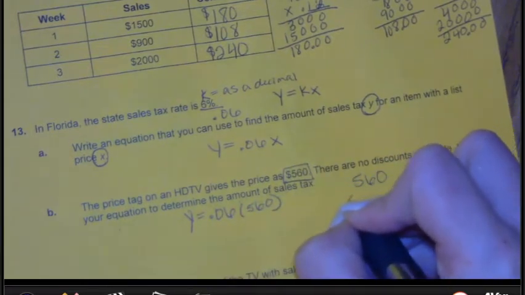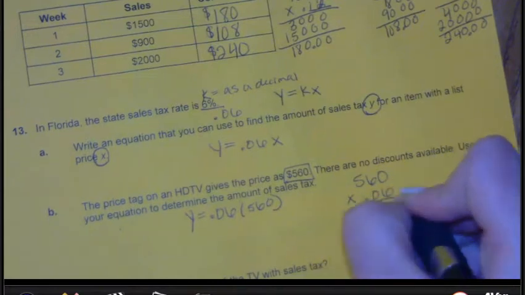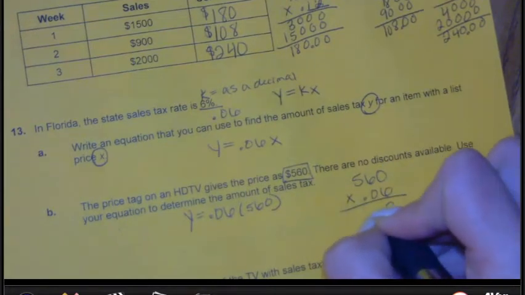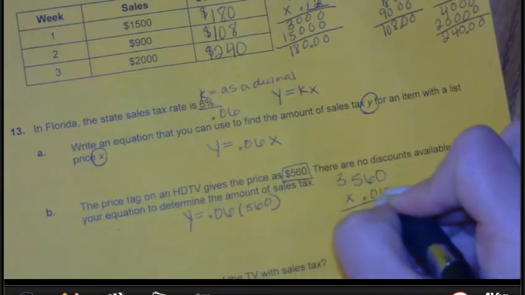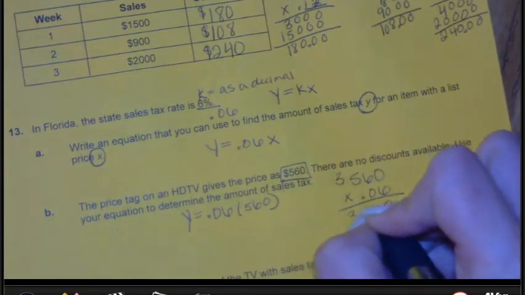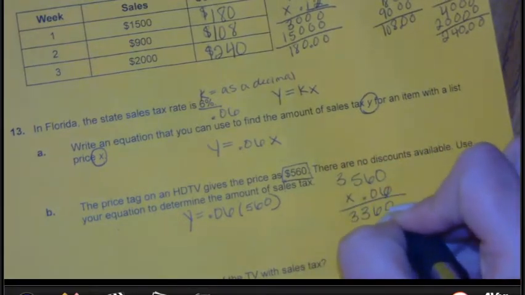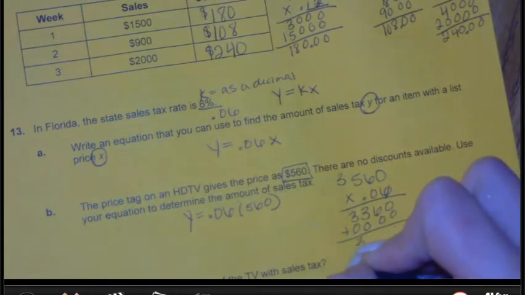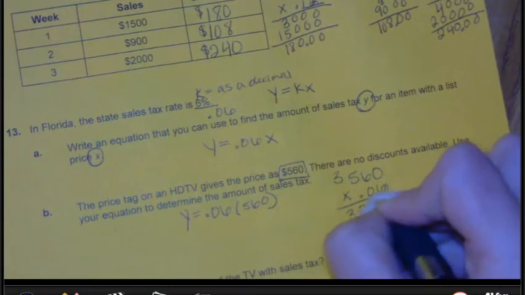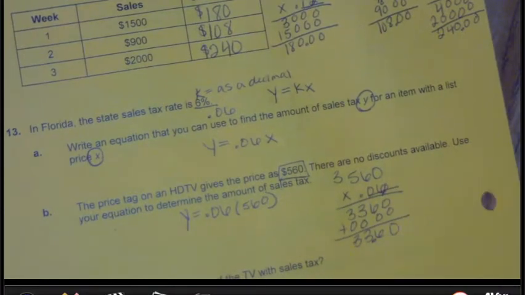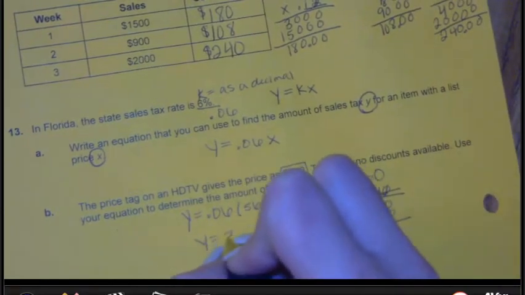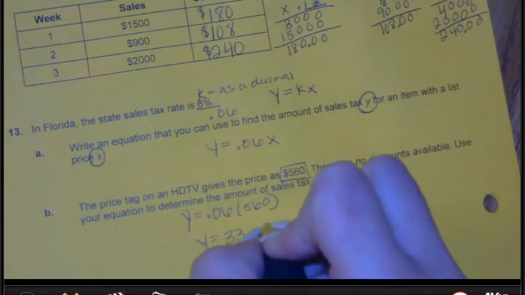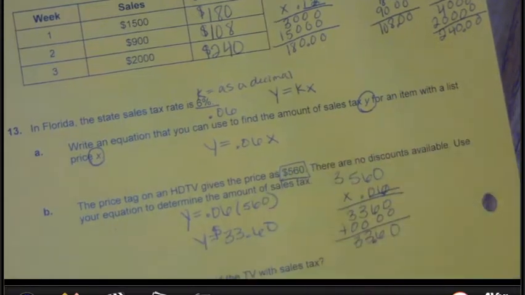So 560 times 0.06. Well, 6 times 0 is 0. 6 times 6 is 36. 6 times 5 is 30, plus 3 more is 33. Placeholder, 0 times anything is 0. Add my numbers up. I have 2 place values, so I'm going to have 2 place values here. To get my taxes, how much I'm paying in taxes is $33.60.